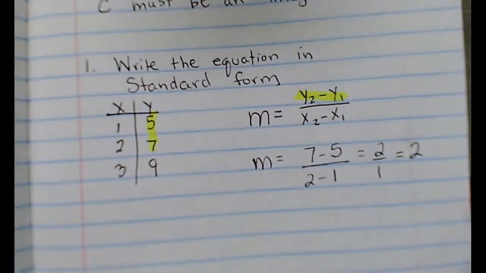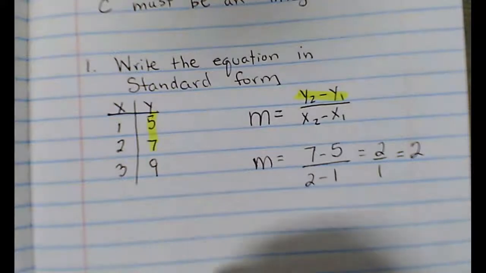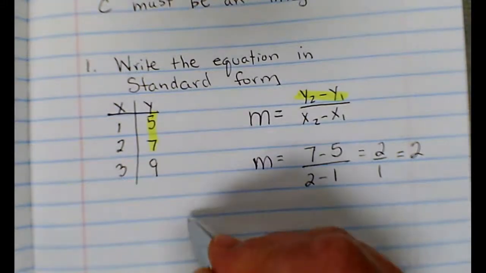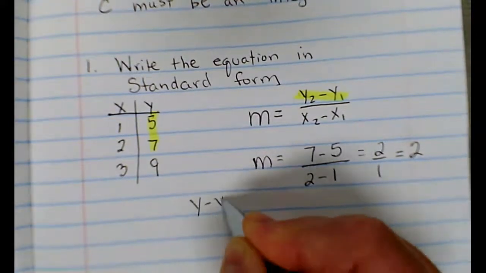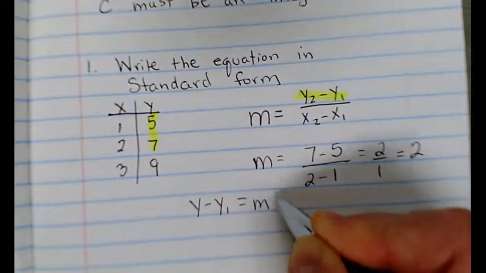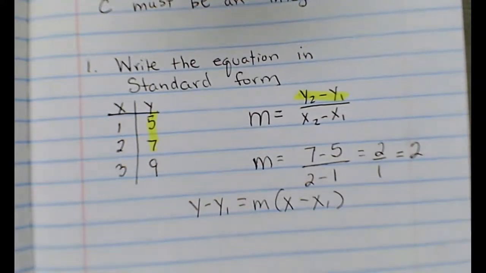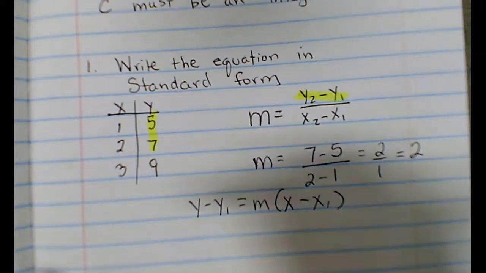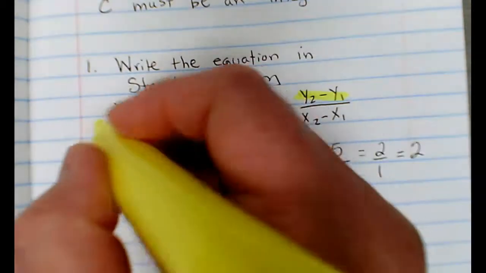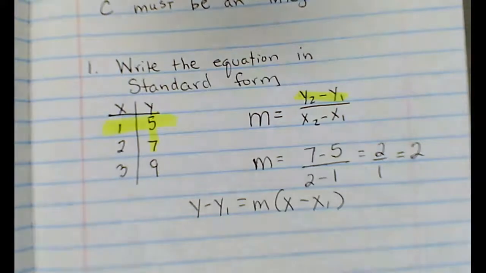Okay, now that we have a slope, the table is just a bunch of points, minus y1. So I'm going to use this formula next, and I am going to use this point.